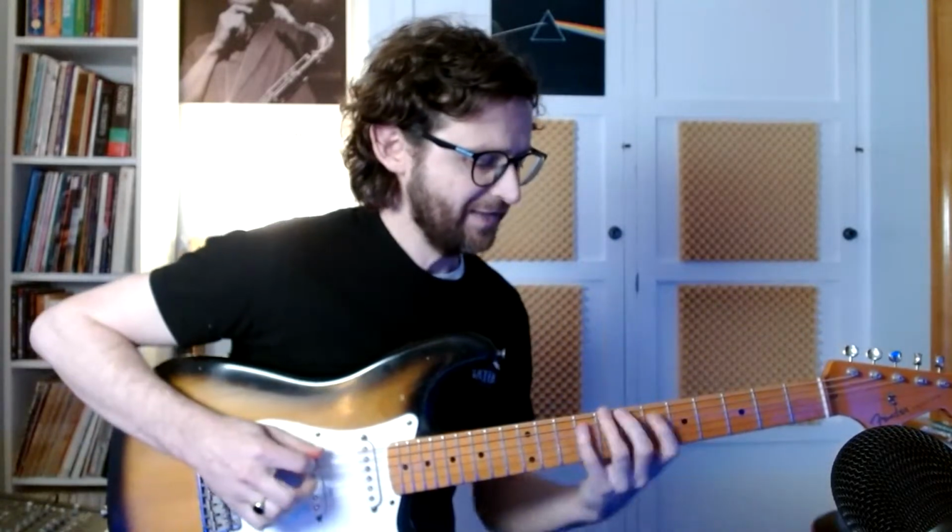Parallel modes. So obviously when we learn the modes, a mode occurs when we start a scale, such as the major scale, from a note other than the root note. So if we had C major, we have notes C, D, E, F, G, A, B, C. All of those notes can be treated as a root note, but the only one that will produce the major scale is C. So you may have heard these names before.